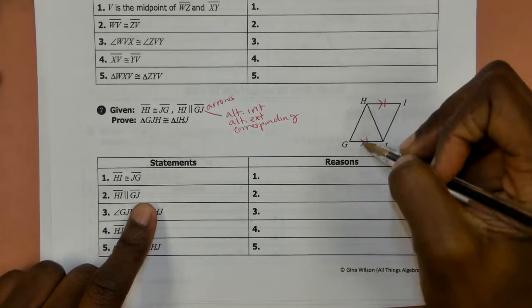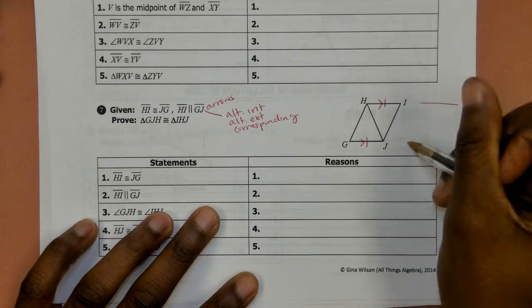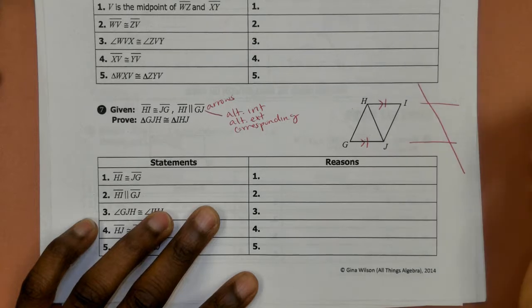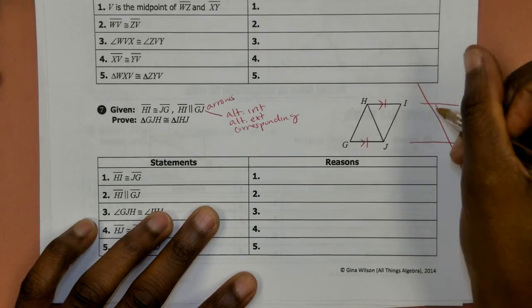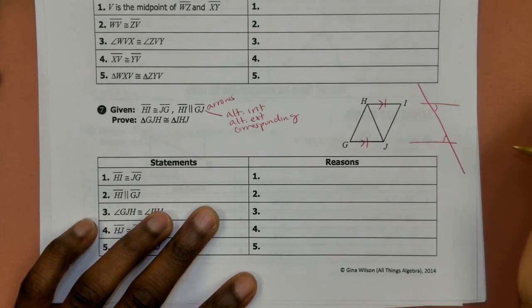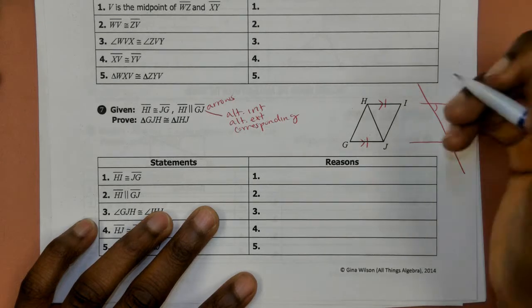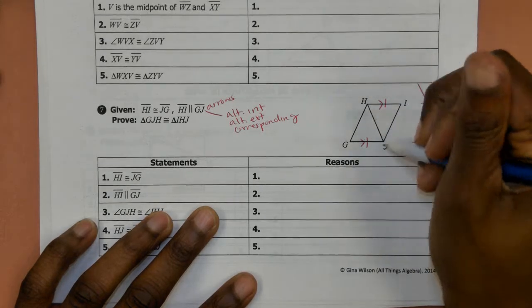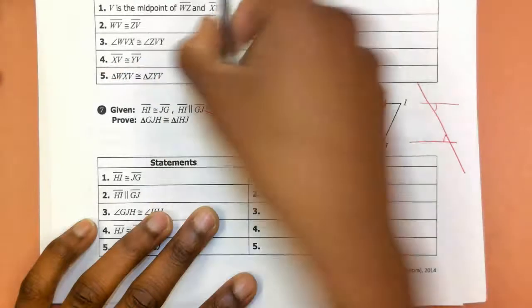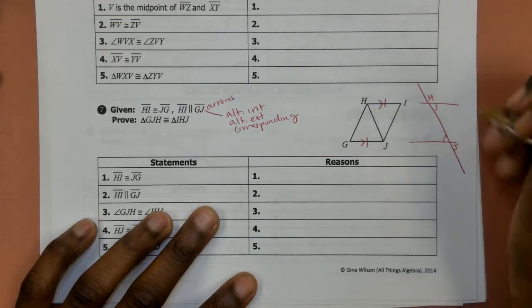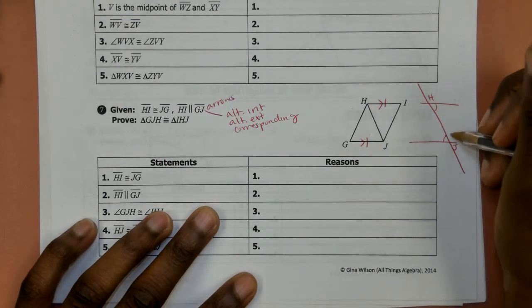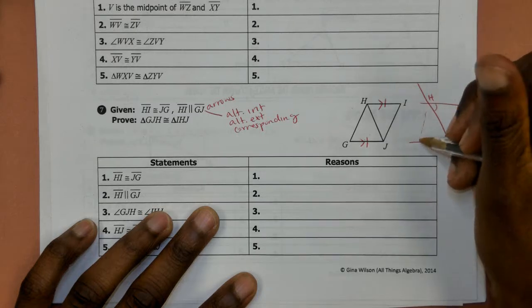So if these lines are parallel, if I draw some extensions here, then you'll notice that there's this alternate interior pair here and here on transversal HJ. So this is transversal HJ. And we also have a transversal here, but we're kind of ignoring it for a second.